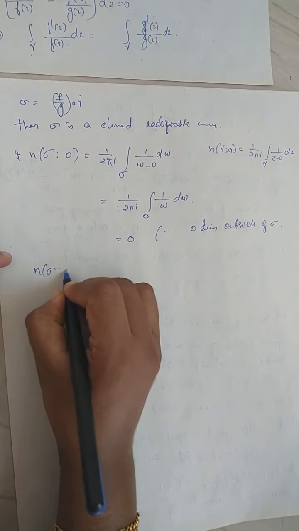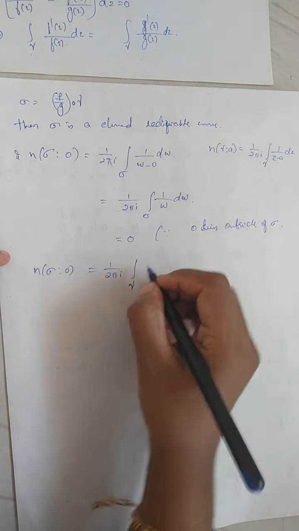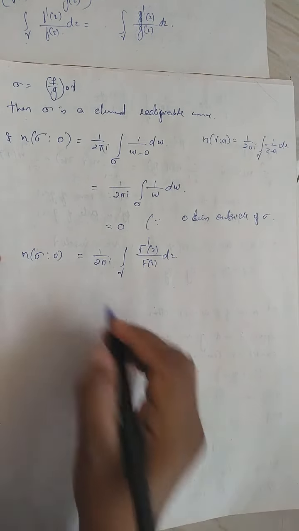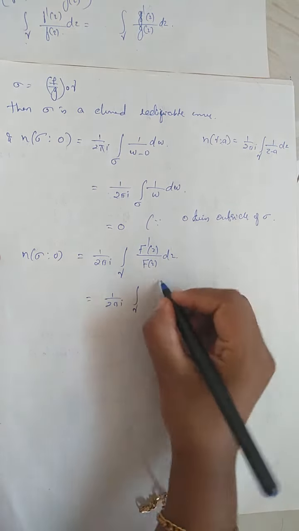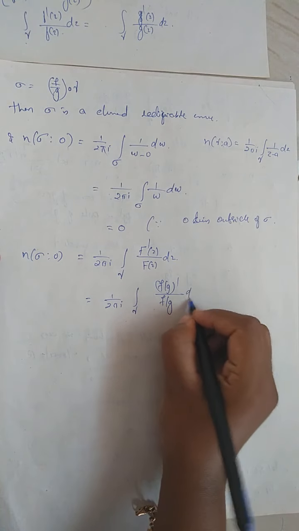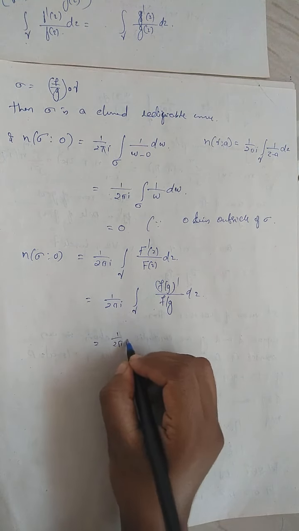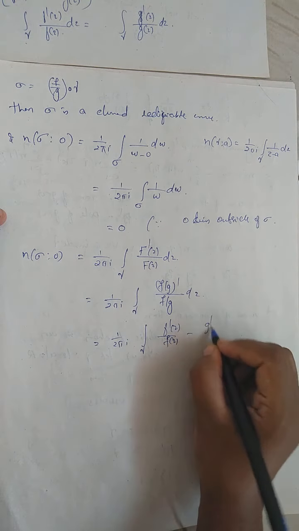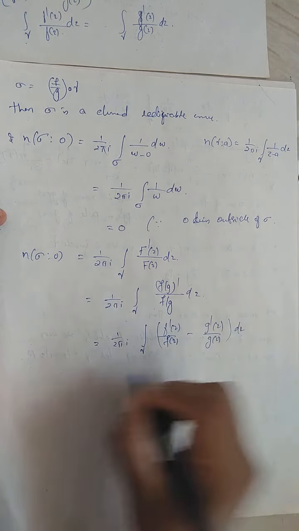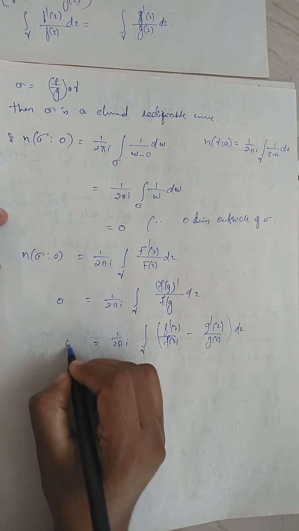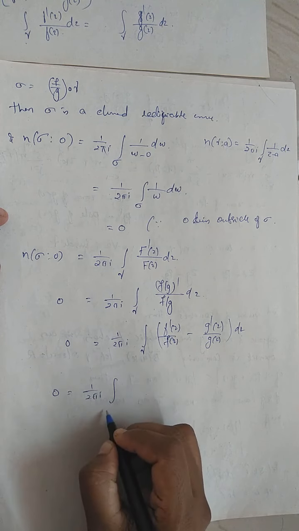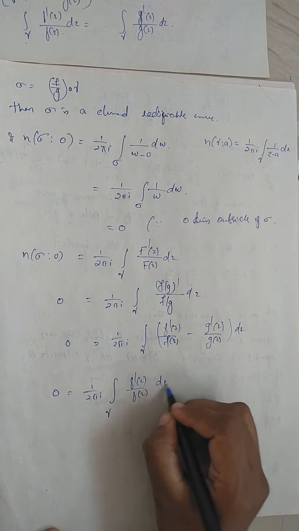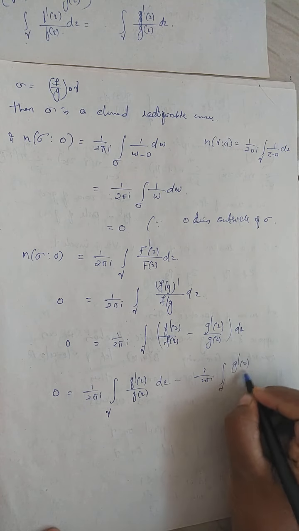But n(sigma, 0) can also be written as 1 by 2 pi i integral over gamma of F dash z divided by F z dz, which is equal to 1 by 2 pi i integral over gamma of (f by g) dash divided by f by g dz. As we already derived, this is 1 by 2 pi i integral over gamma of f dash z divided by f z minus g dash z divided by g z dz. Okay, so that can be split. This value is actually 0, and equals 1 by 2 pi i integral over gamma of f dash z divided by f z dz minus 1 by 2 pi i integral over gamma of g dash z divided by g z dz.